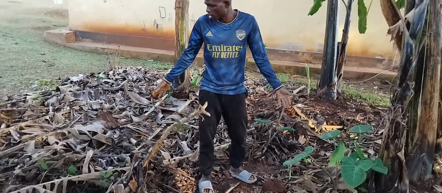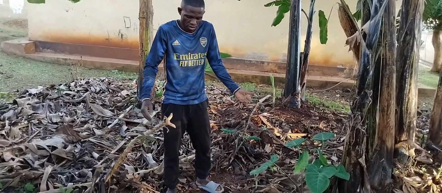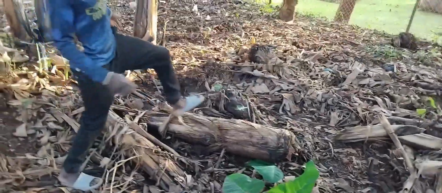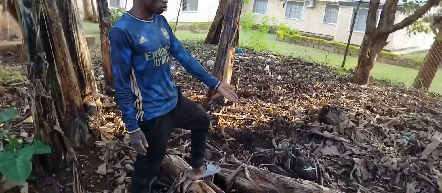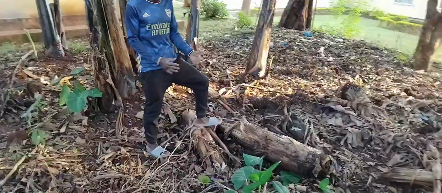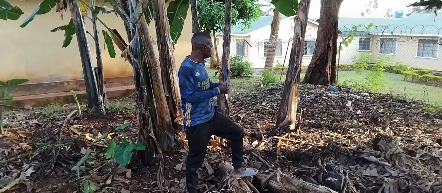He planted even cassava here. I think he has cut them recently when things are not moving well. So you can see these mulches are wasting. These mulches can result into fertilizer. This one can take years to rot. But if you chop it into size, it can easily rot and give you fertilizer and also suppress the weed.